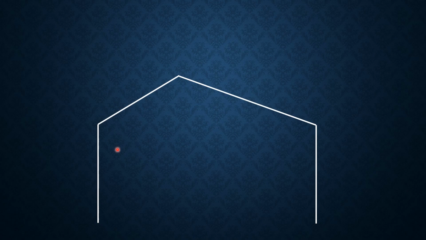We now distribute the moments due to side sway delta 1 and compute the final moments at the joints.